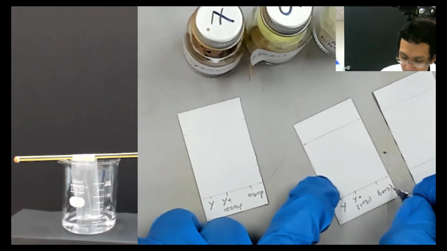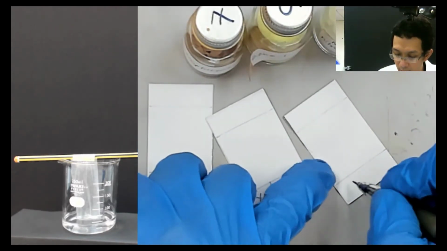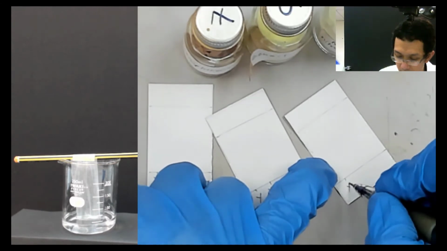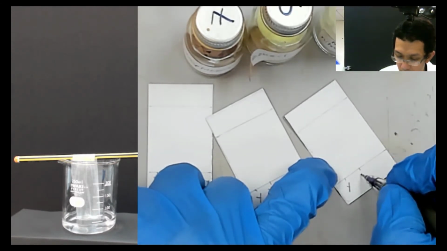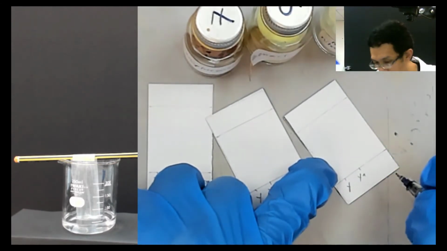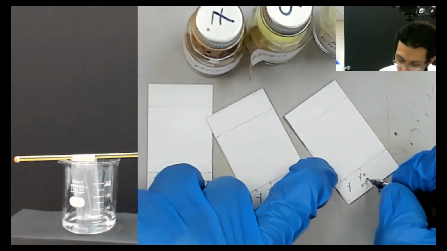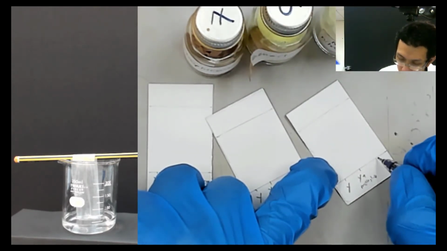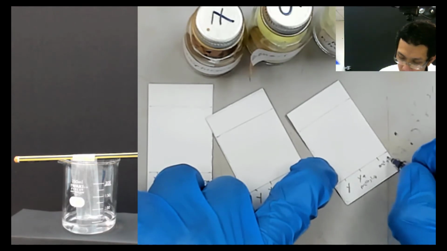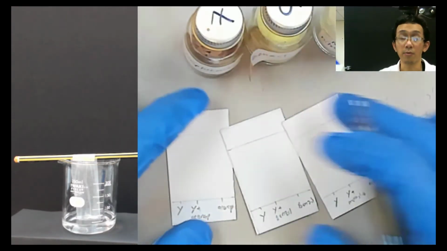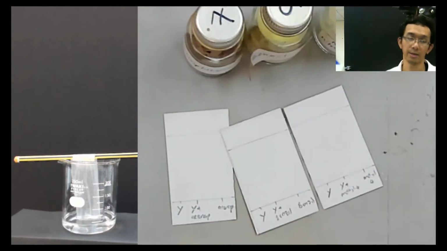Okay, and the third one is Y, and then Y plus methyl 4-nitrobenzoate, and then the last one is methyl 4-nitrobenzoate. Okay, so basically you're done now. You're done with the naming.